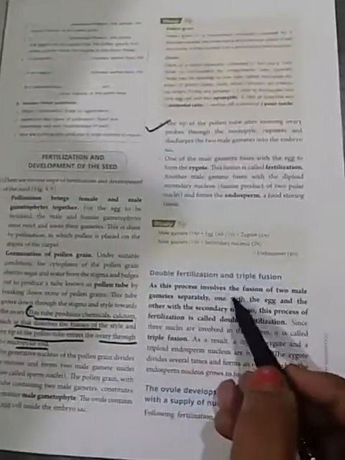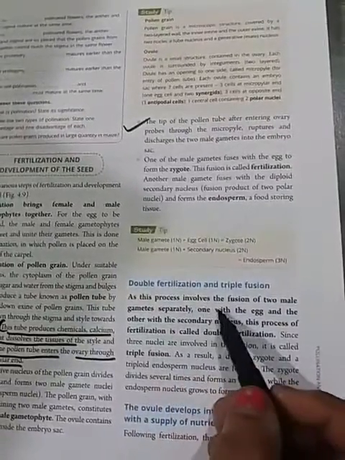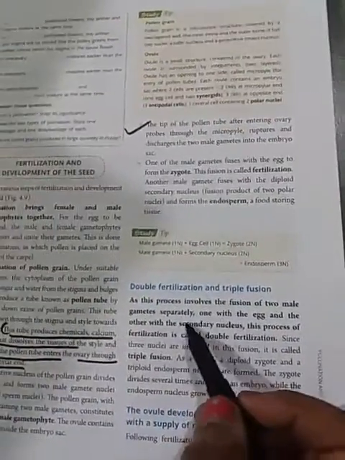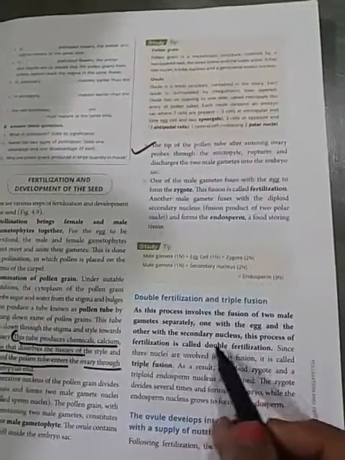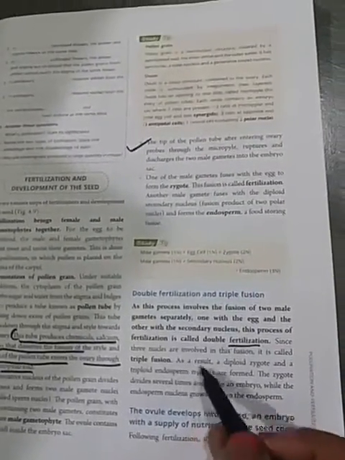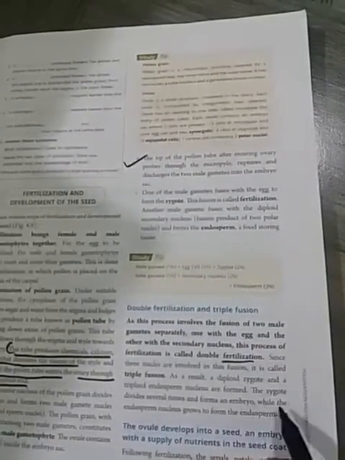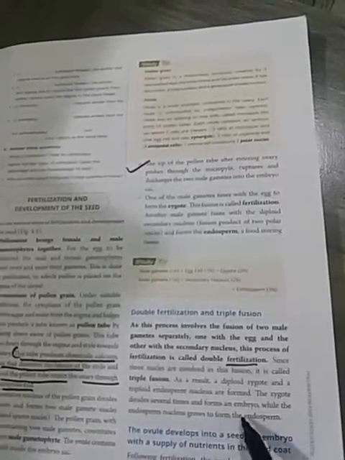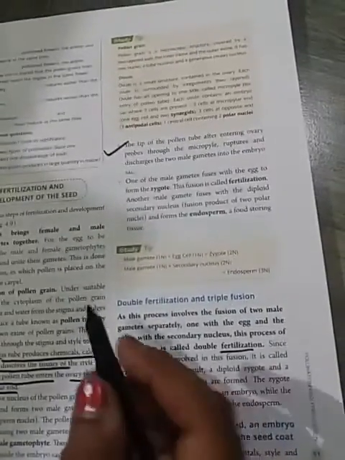So what is the meaning of double fertilization? As this process involves the fusion of two male gametes separately, one with the egg and the other with the secondary nucleus, this process is called double fertilization, meaning it is fertilized two times. Since three nuclei are involved in this fusion, it is called triple fusion. As a result, a diploid zygote and a triploid endosperm nucleus are formed. The zygote divides several times and forms an embryo, while the endosperm nucleus grows to form the endosperm. So this is all about fertilization.